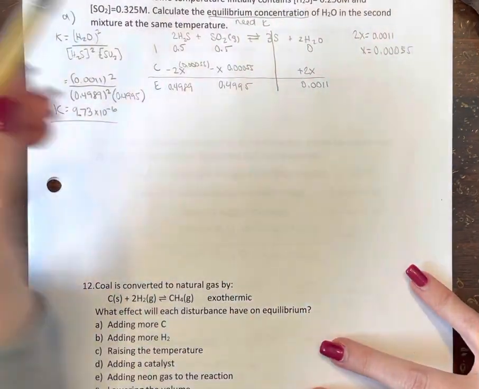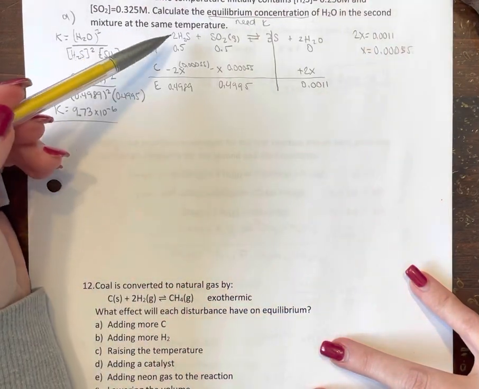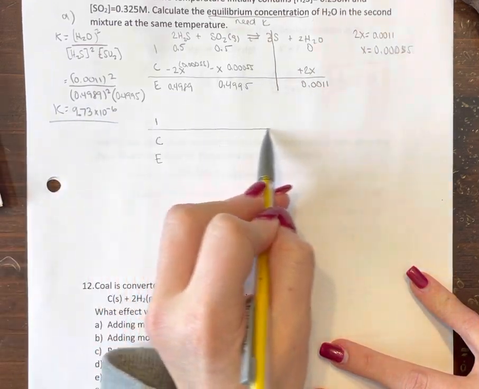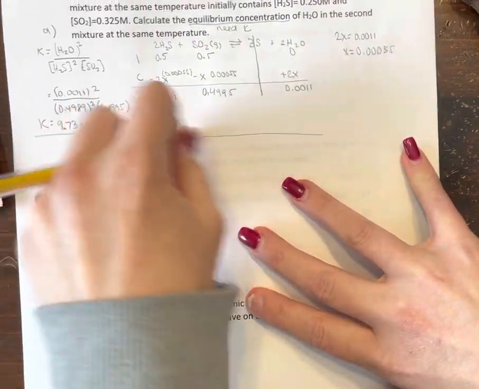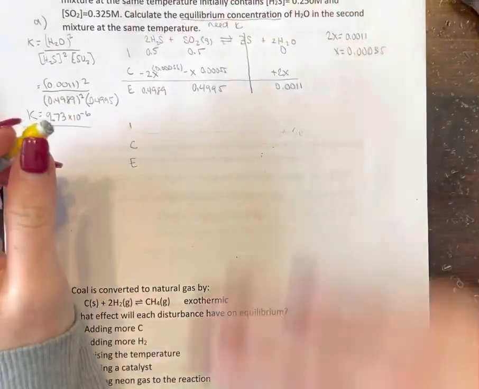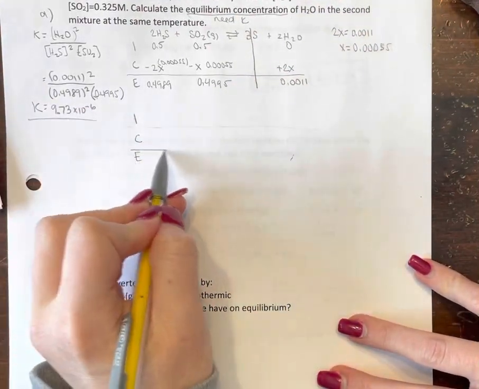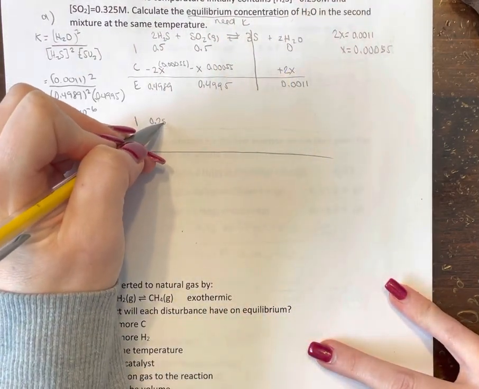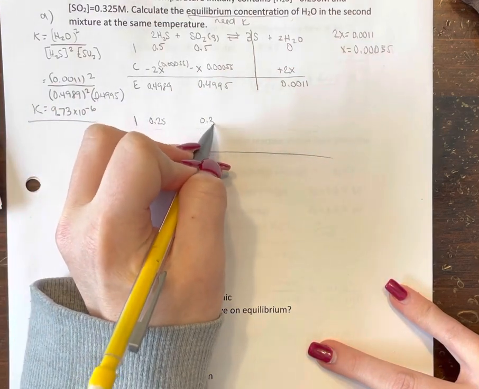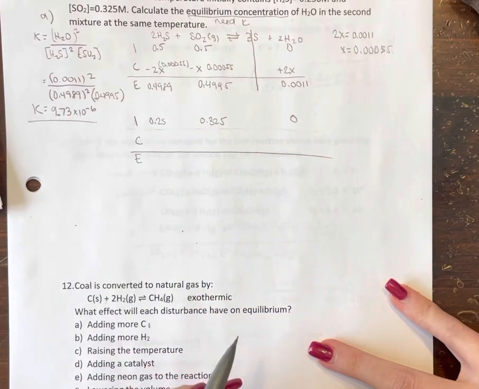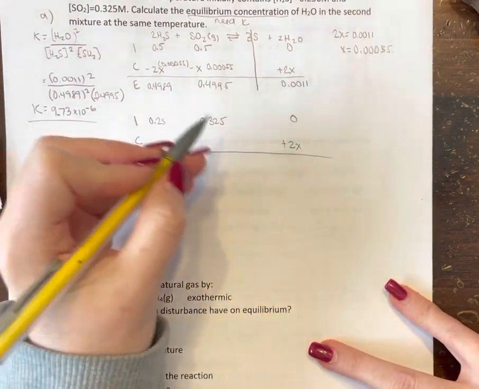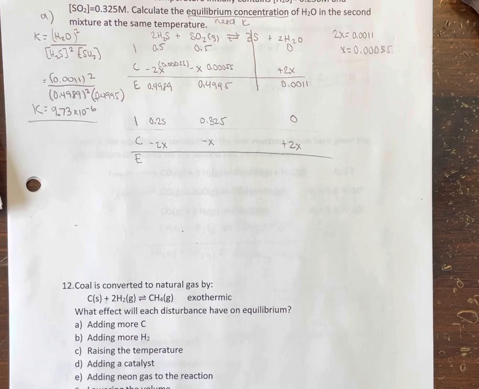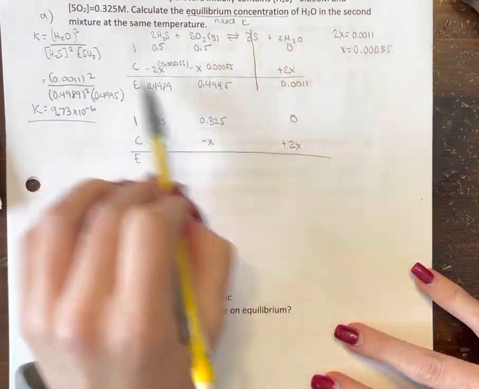Now we can do the second part and our second reaction. I'm not going to rewrite this equation. I'm just going to make another ice table here. If you want to rewrite them, that's fine. Oh goodness, I drew that line in the totally wrong place. But see, this is how you can do stuff. Okay, now, initially we have 0.25 and 0.325 and nothing. So make our stoichiometry there. Now, don't use anything with these concentrations because those don't matter anymore.